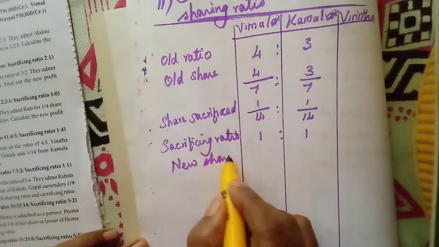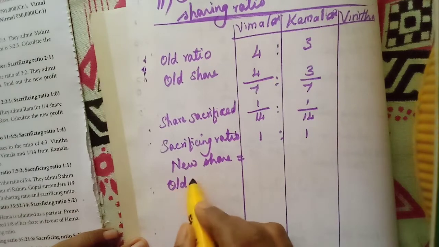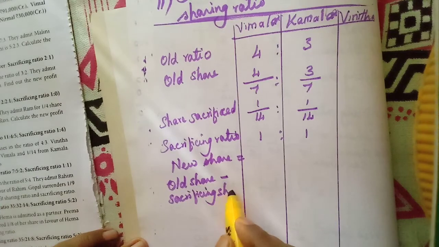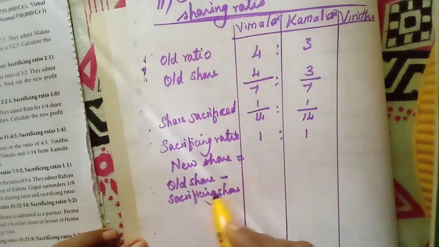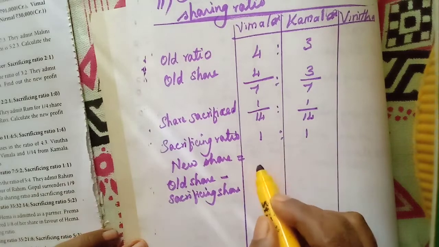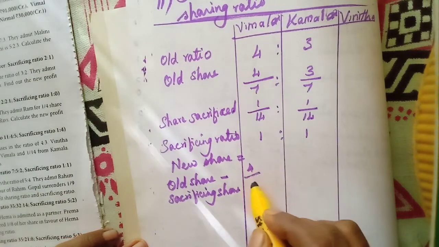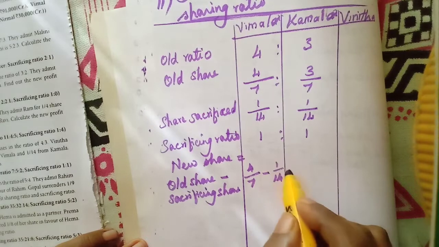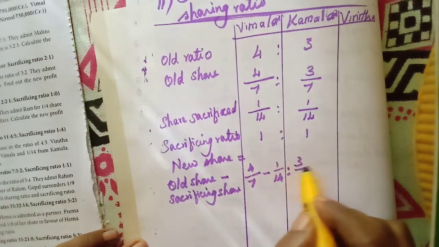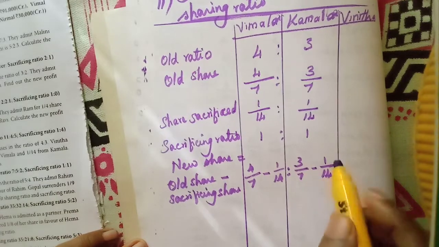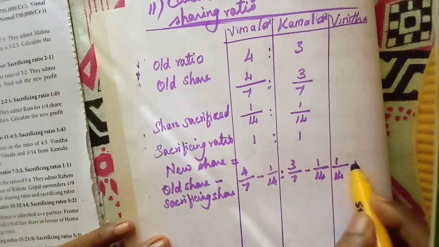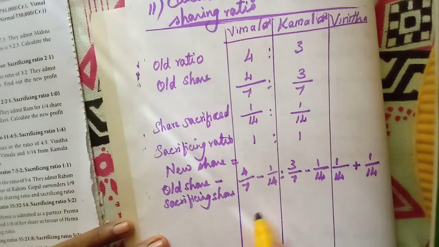New share is equal to old share minus sacrificing share. Here new share. Old share, how much? 4/7 minus sacrificing share 1/14, and here old share 3/7 minus 1/14. Here we need to add the share sacrificed, 1/14 plus 1/14. Now we will calculate.